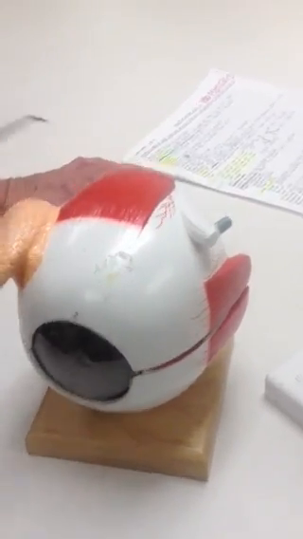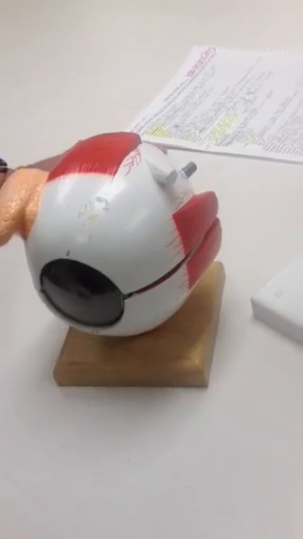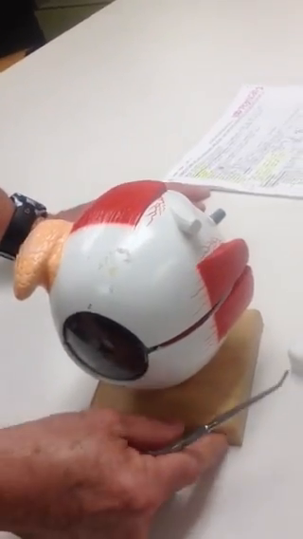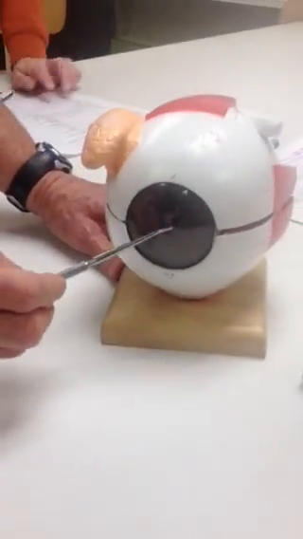Then all these red, remember I said you don't have to know those by name, but even on this model, the red ones, those as a group are called extrinsic muscles. So you're just going to call them, I'll say name these structures as a group, it's just extrinsic muscles.